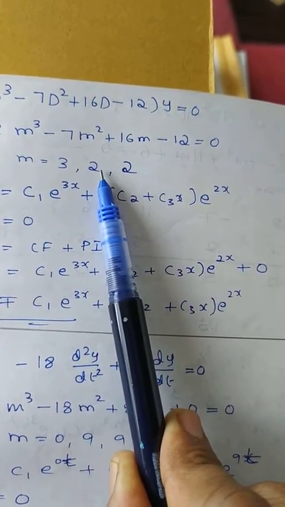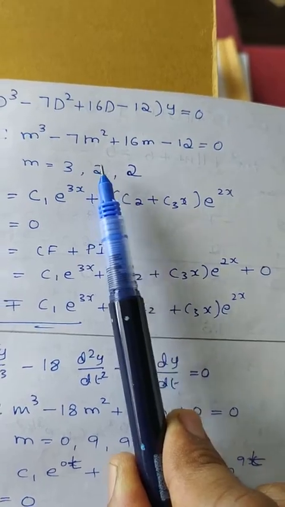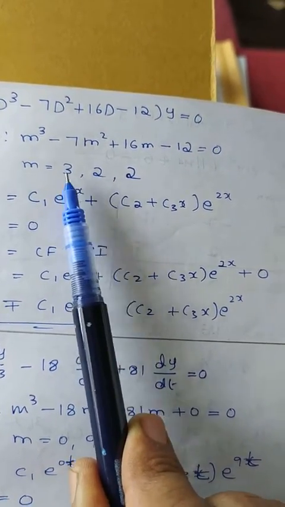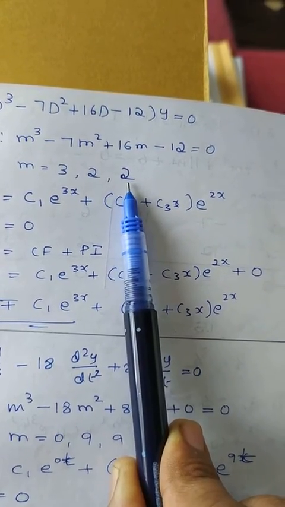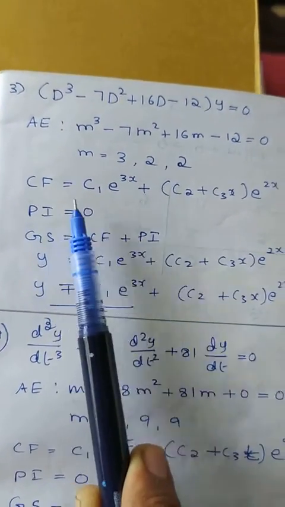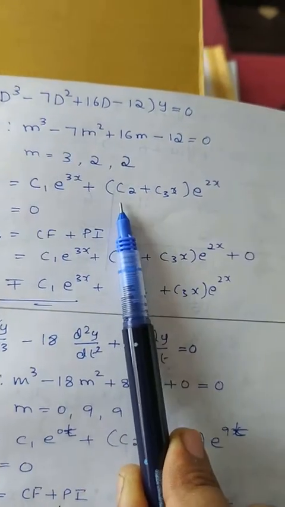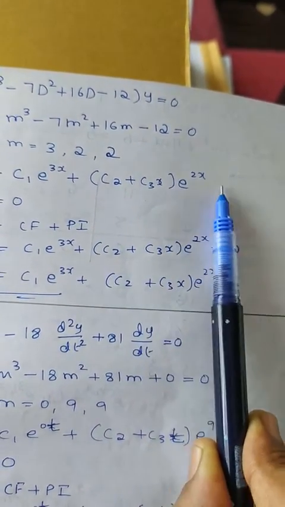Very important. Already explained in the first video. Here roots are real. This one is different. These two are real and equal. Case 1 plus case 2. CF: C1 e power 3x plus (C2 plus C3x) into e power 2x.